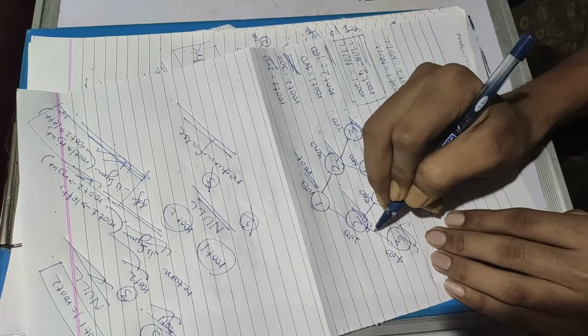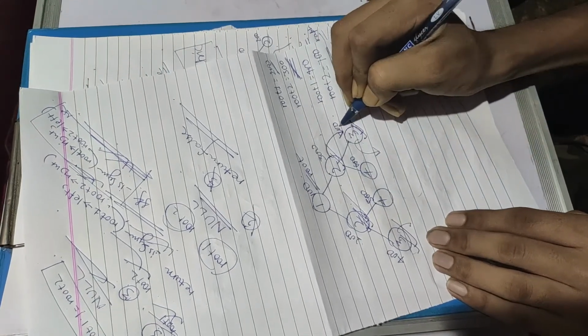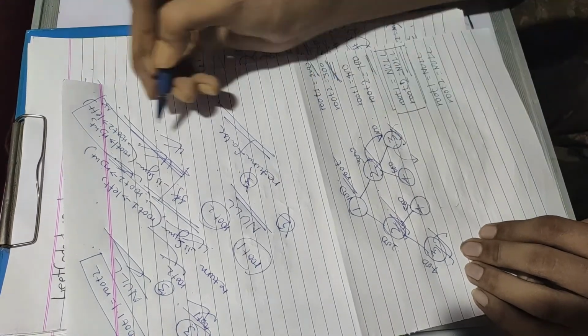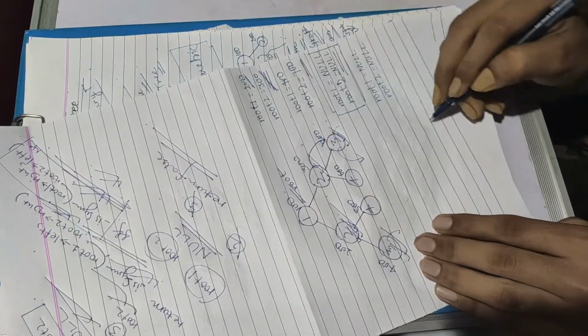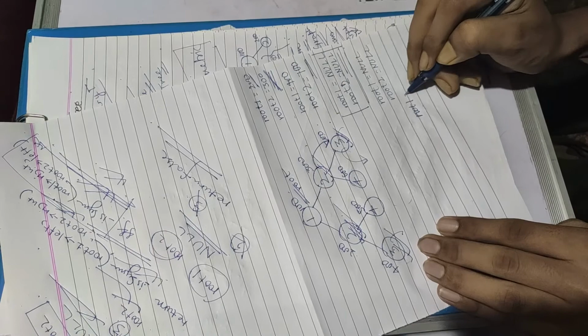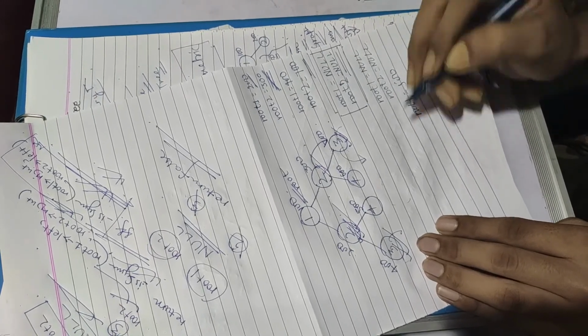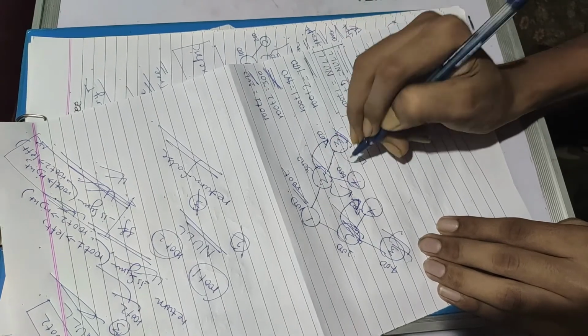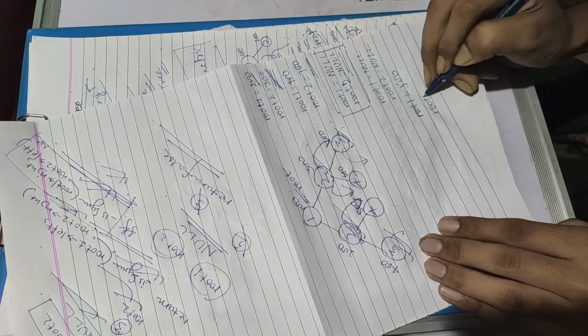For this node we have checked the left and the right, and we are left with this half, so we will check that. That means root 1 will become 500 here, and root 2 will become 600.